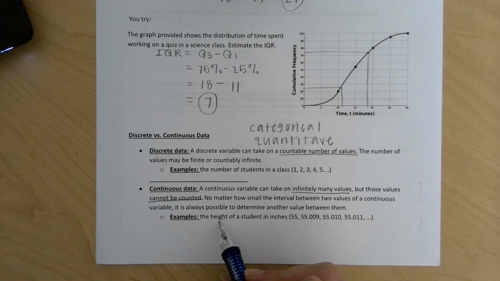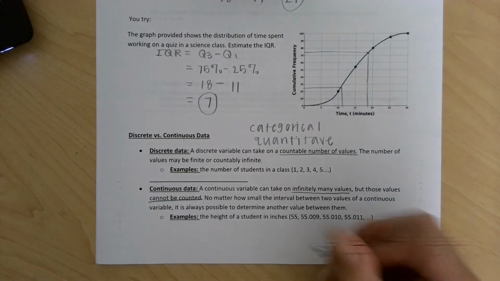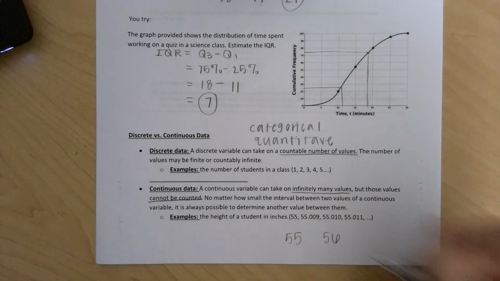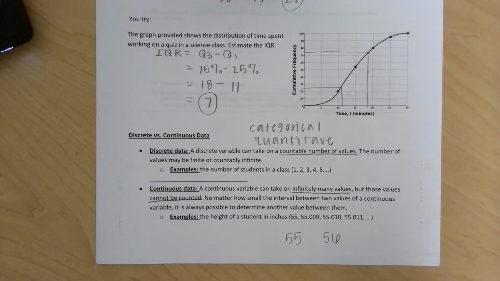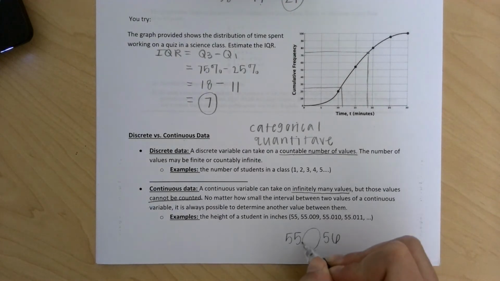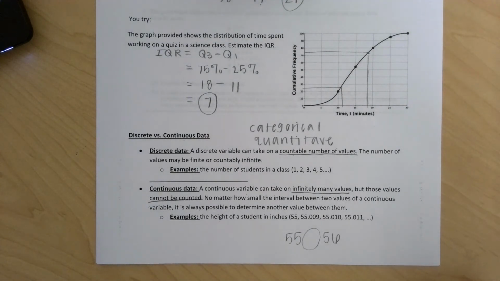So here's our example. I might care about the height of a student. And you might say, well, Mrs. Soto, I could count this. I could have a student that's 55 inches, or I could have a student that's 56 inches, or 57, or 58. But what's happening here is we're missing this whole area between 55 and 56.